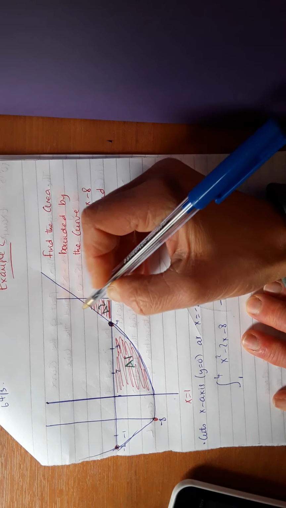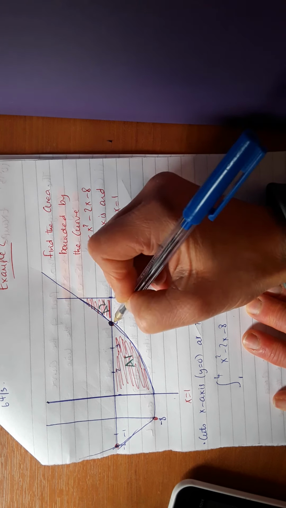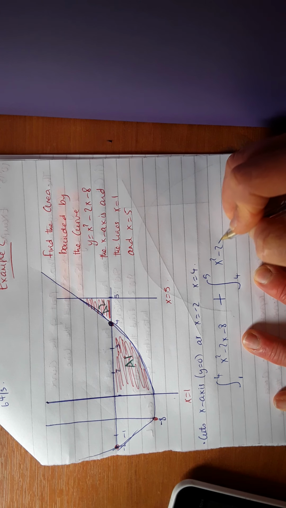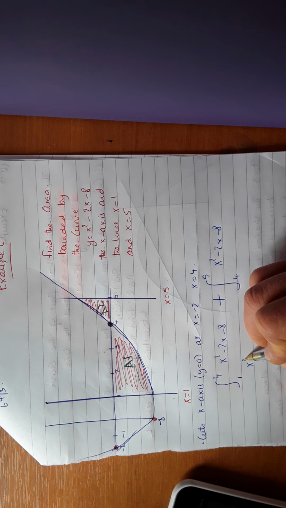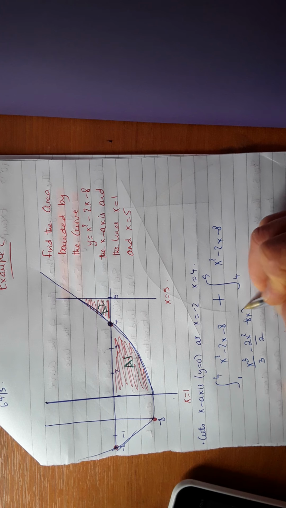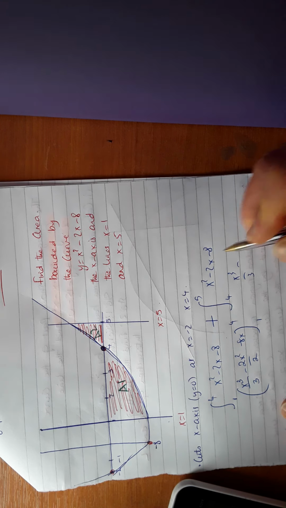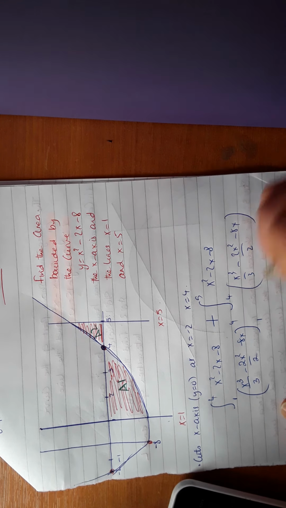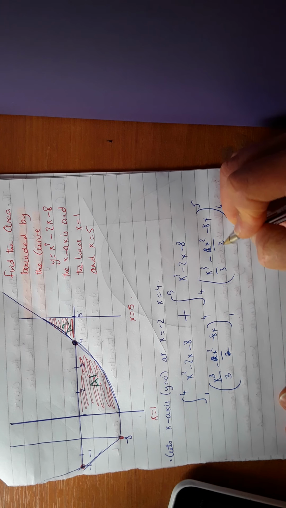So the area of A2 is the area between the curve and the x-axis for 5 and 4. Right? So I have x squared minus 2x minus 8 and I evaluate each one separately. So x cubed over 3 minus 2x squared over 2 minus 8x using my limits 4 and 1. Same here, x cubed over 3 minus 2x squared over 2 minus 8x, this time using 5 and 4. Okay, they'll obviously divide into each other to give me 1.